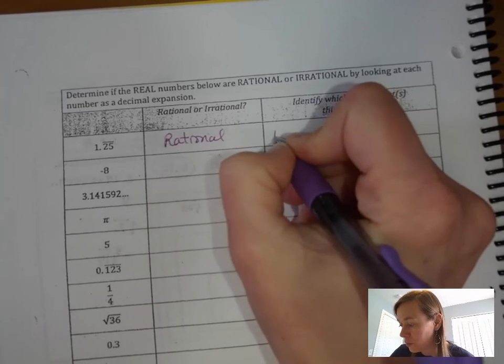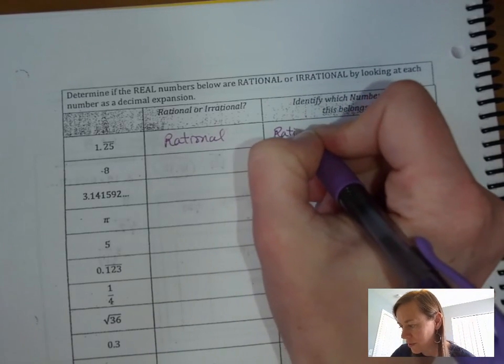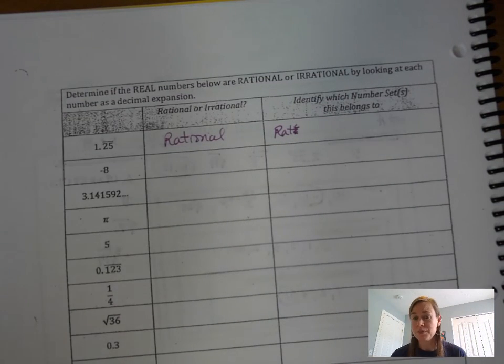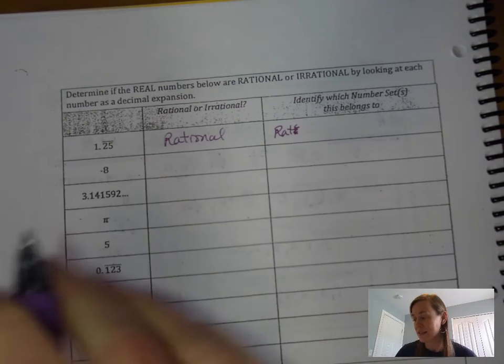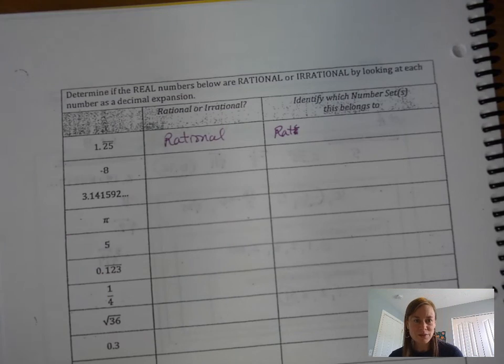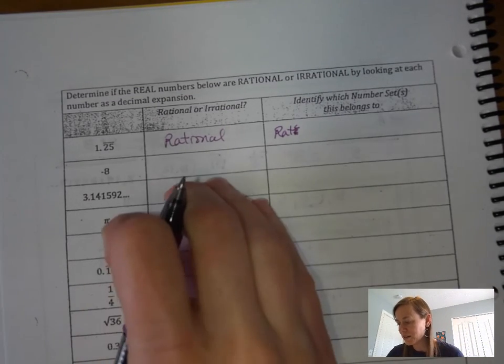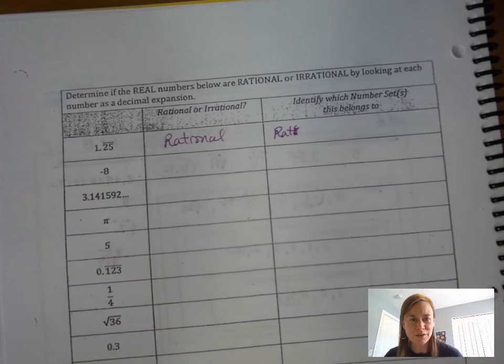So if it's rational, you would write rational again, or you could just abbreviate it. You could write rat if you want, that's fine. And then you're going to ask, does it belong to integers? Does it belong to whole numbers? Does it belong to counting numbers? If it doesn't, you're done. But if it does, then you need to list them all out. And with the numbers that are irrational, you'll just write irrational here, and you'll also write irrational over here.